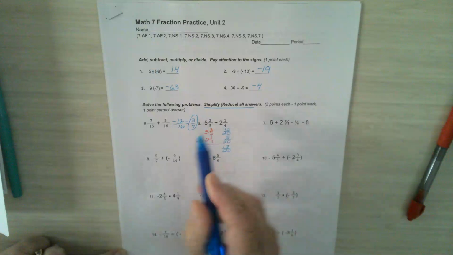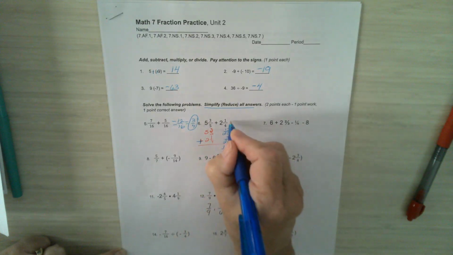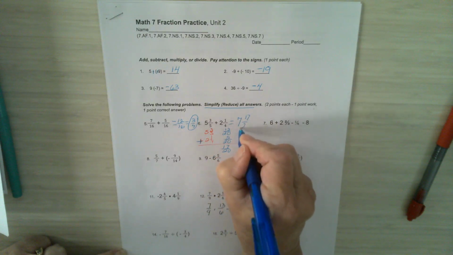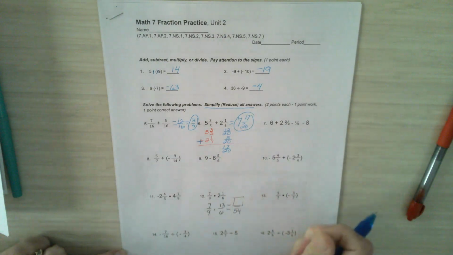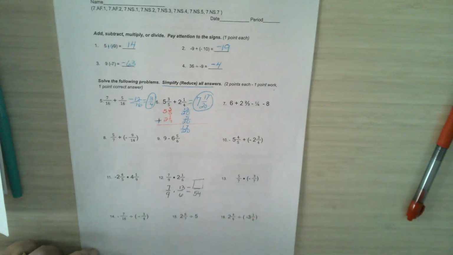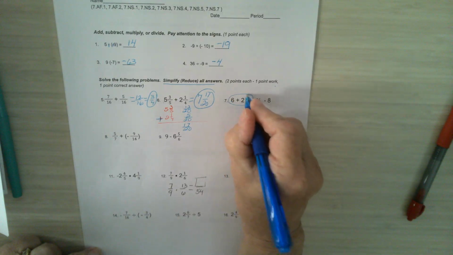Now don't forget your whole number. Whole number 5 plus whole number 2 gives you the final answer of 7 17/20. Any questions? Number 6. On this problem, I'm just going to do 2 problems at a time.